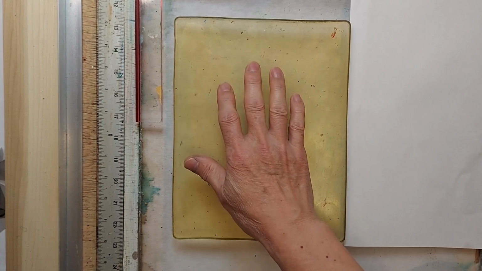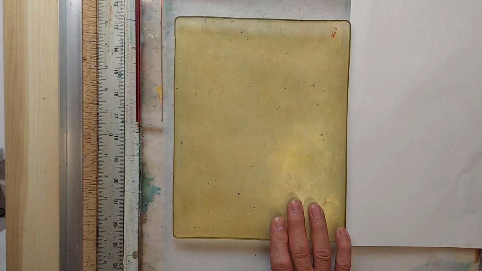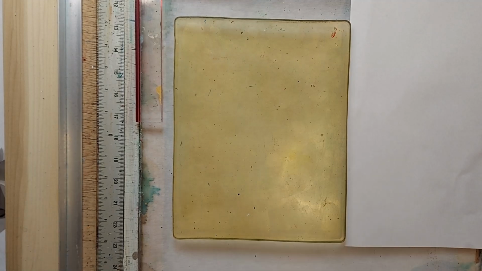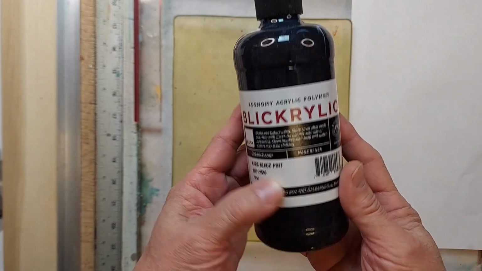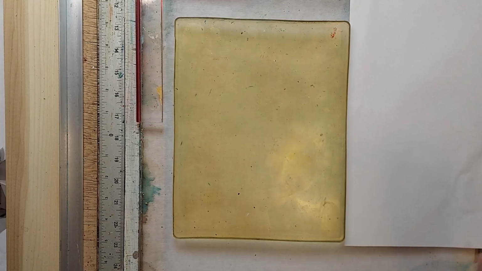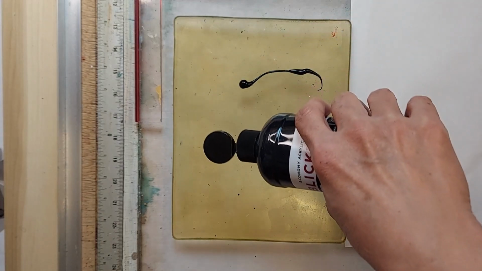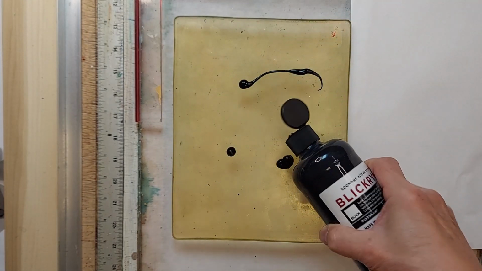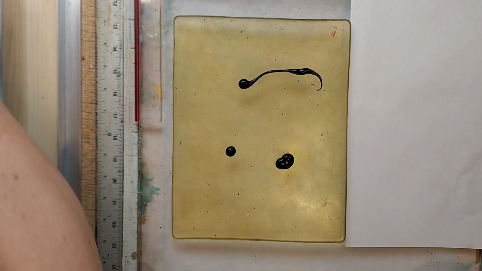So my first step is to ink the plate with the background color, which is black. This is my trusty Mars Black by Blick Acrylic. Just have to be careful not to put too much because I'm scaling down my size.